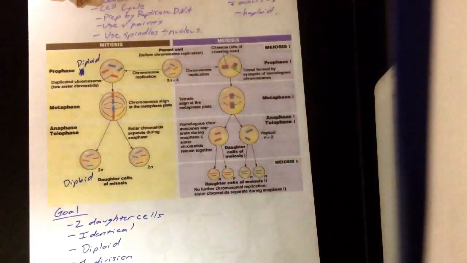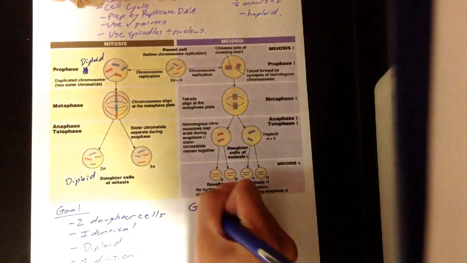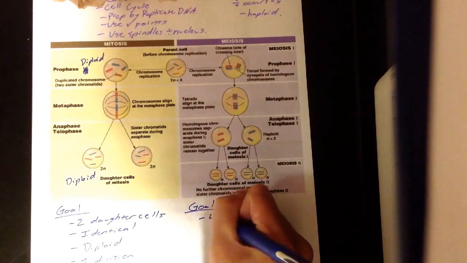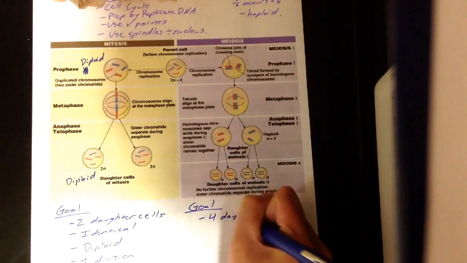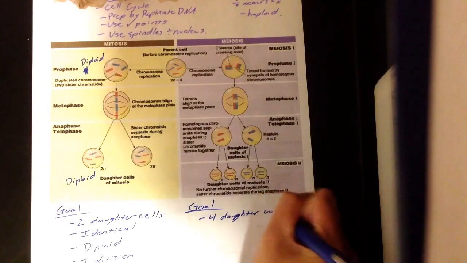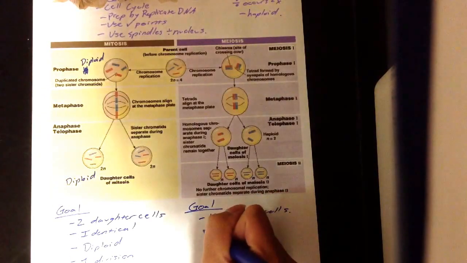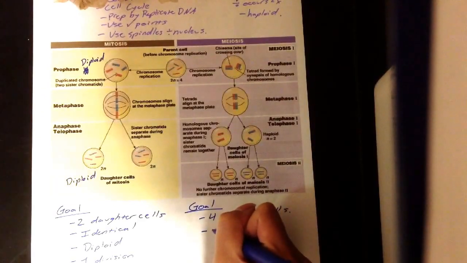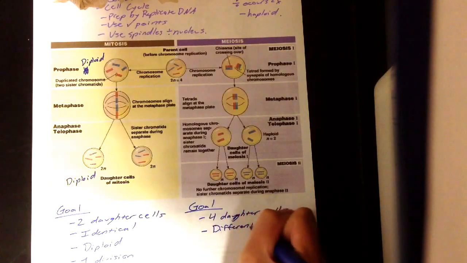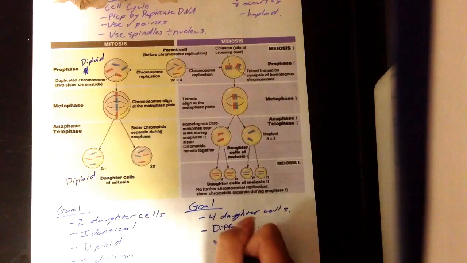Whereas in meiosis, we have a different goal. We are going to produce 4 daughter cells. These 4 daughter cells will be genetically different from each other, or there will be some extreme variations.